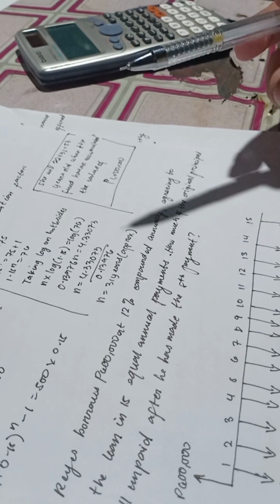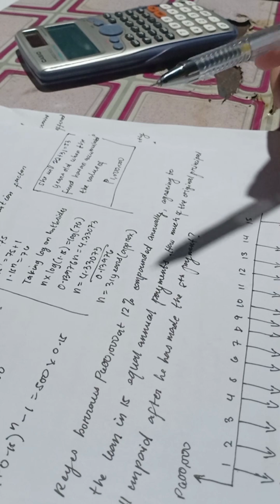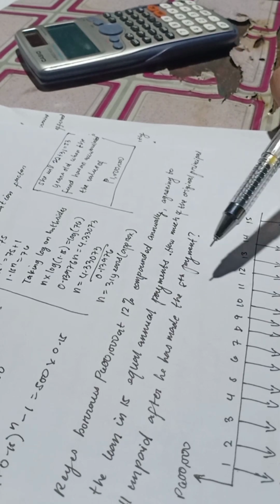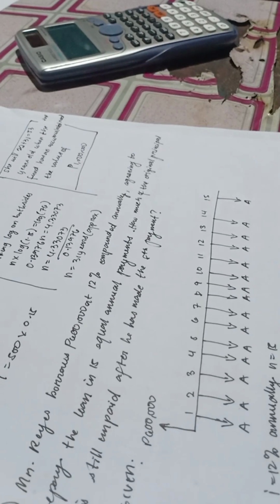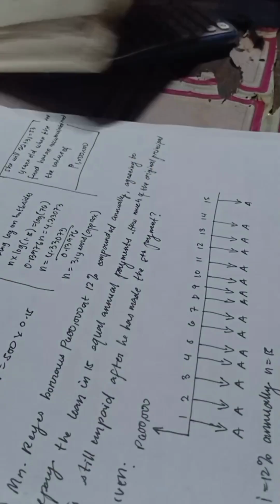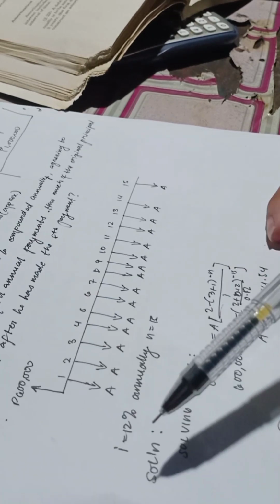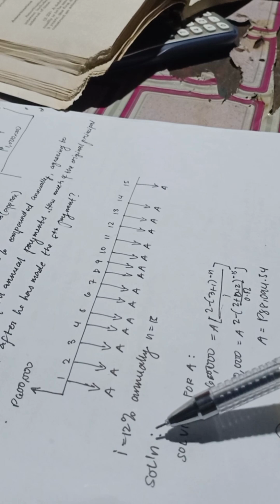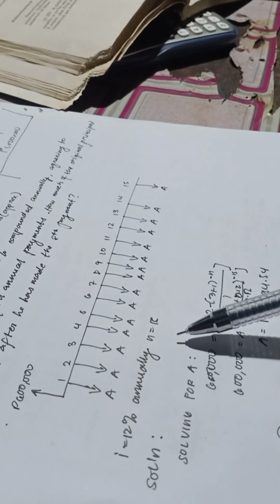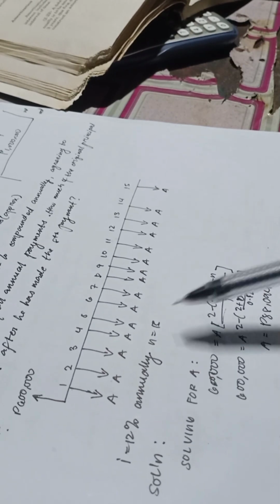Find the annual payment and construct an amortization schedule. So our interest rate is equal to 12% annually, n is equal to 15.